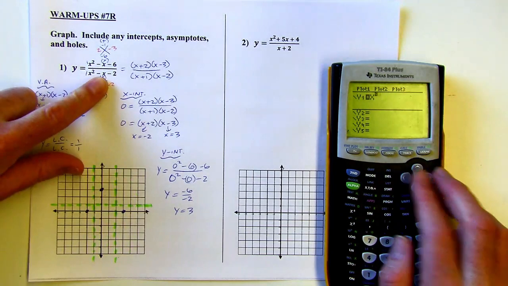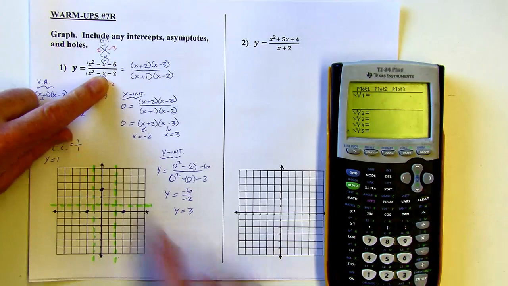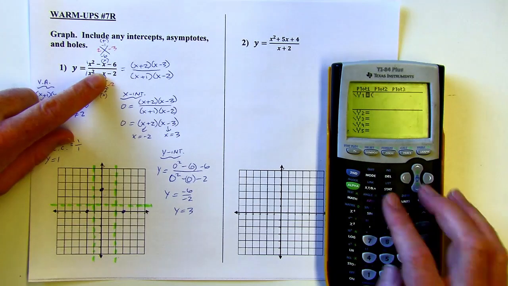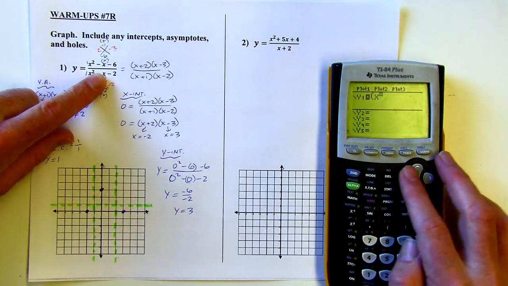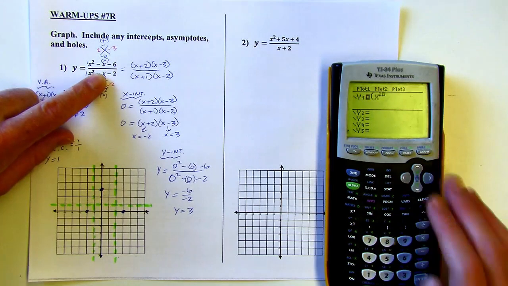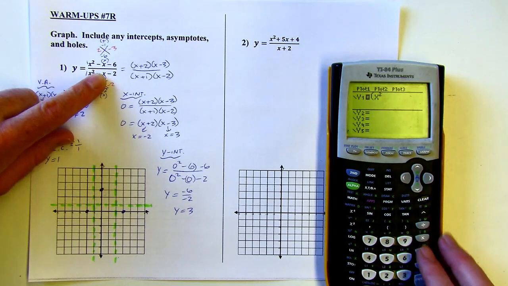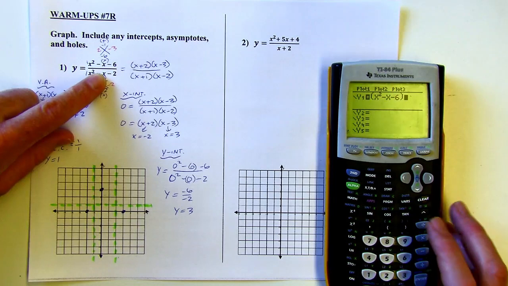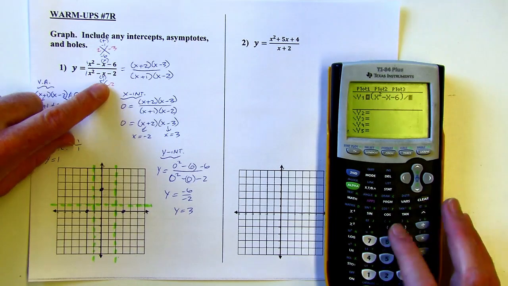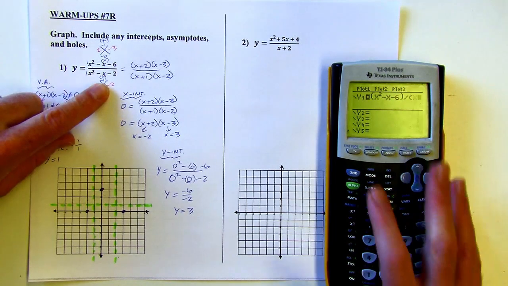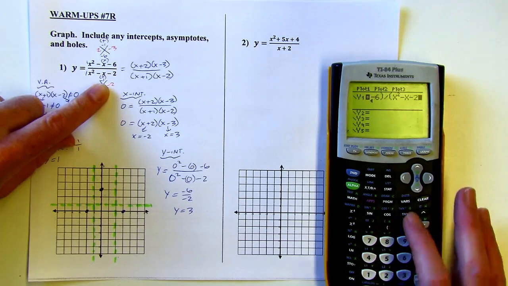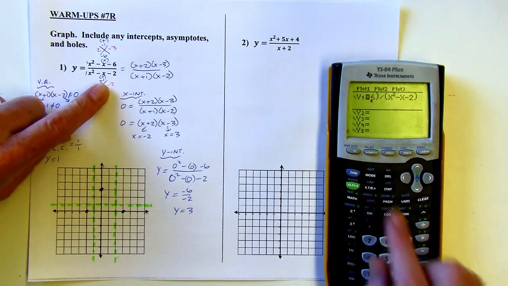Oh, I forgot. So I'm going to put the whole numerator in parentheses so my calculator doesn't get confused. So x squared minus x minus 6. Okay, let's close those parentheses. Then I'm going to hit divide. And now my denominator, I'm going to put that in parentheses too, just to be safe. X squared minus x minus 2. Okay, close the parentheses. So I've got it plugged in there, in the y equals screen.